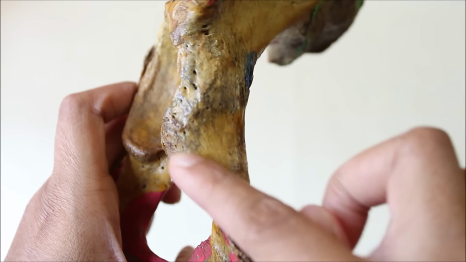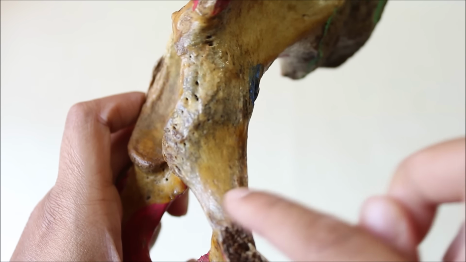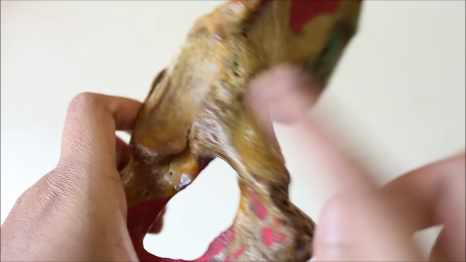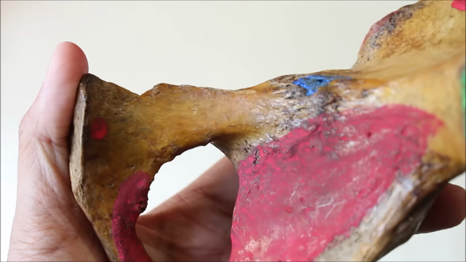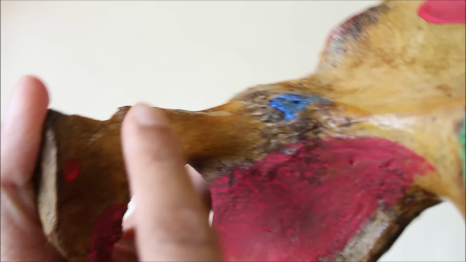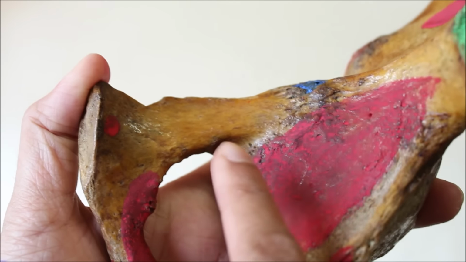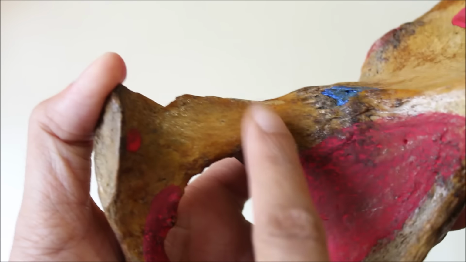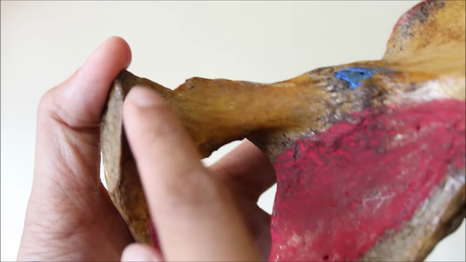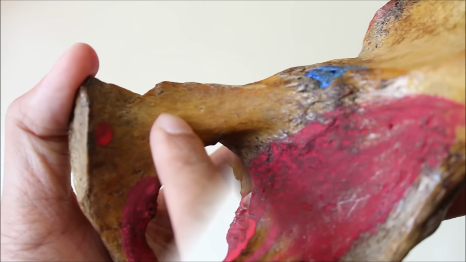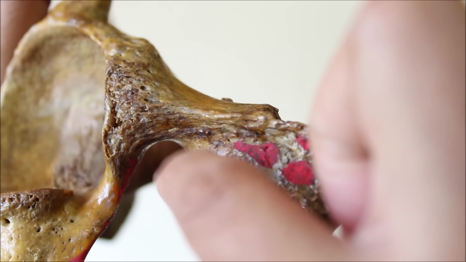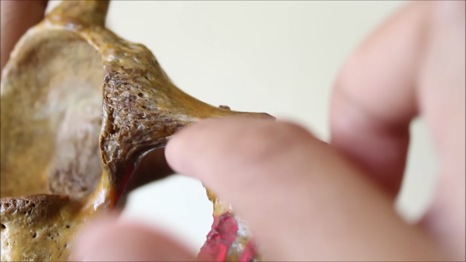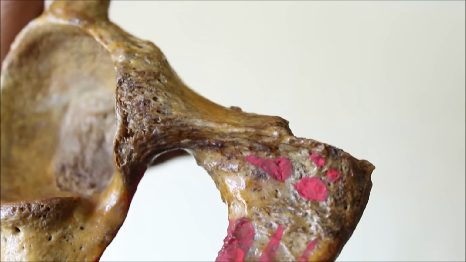The pectineal surface is a triangular area between the anterior border and the superior border. It extends from the pubic tubercle to the iliopubic eminence. The pelvic surface lies between the superior border and the inferior border. It is smooth and continuous with the pelvic surface of the body of the pubis. The obturator surface lies between the anterior and the inferior borders. It presents the obturator foramen.